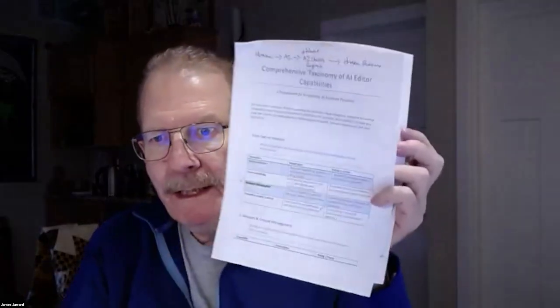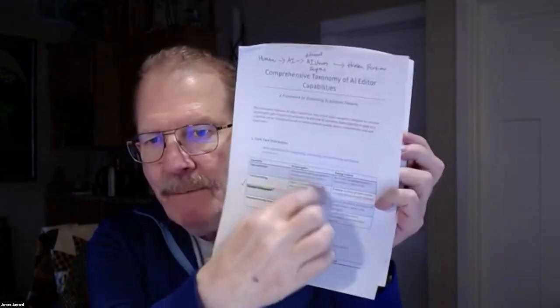So it put all of the information. This is the AI editor capabilities, and it did all the layout. It did all of these tables and all that stuff. So that's next week that we're going to look at.